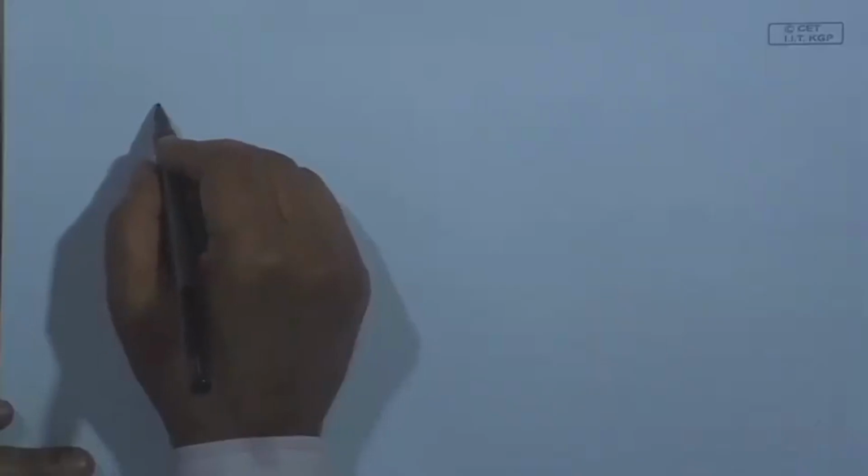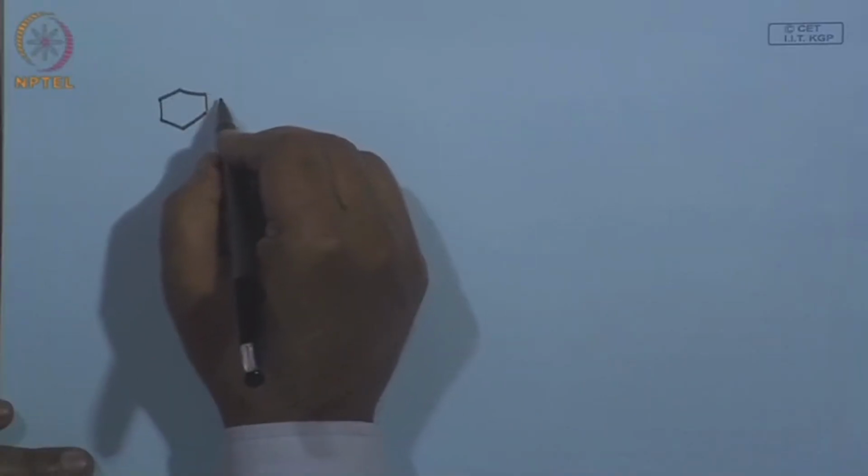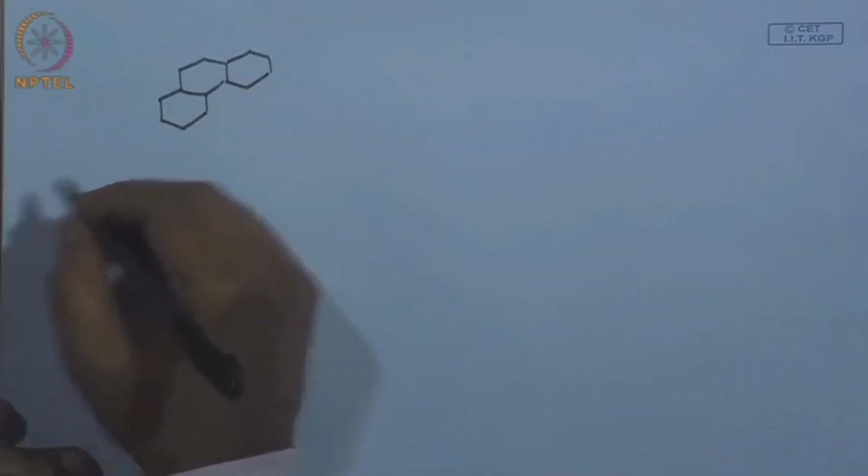I think I will skip one of the examples, rather I will give you a puzzle for the next class, and you try at home. If you fail, I will give you the answer later. This is a molecule looking like morphine.